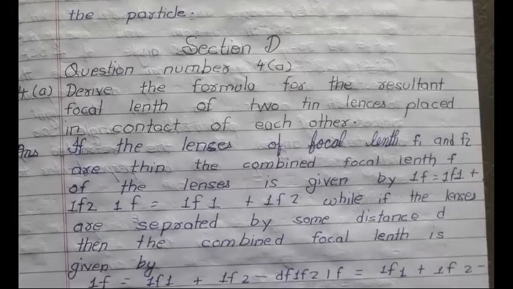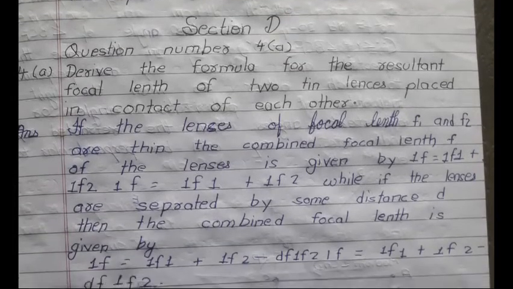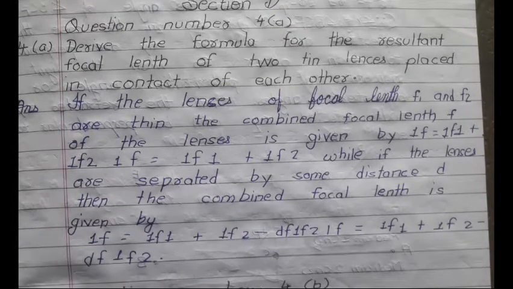Section D, question number 4a. Write the formula for the resultant focal length of two thin lenses placed in contact with each other. If the thin lenses have focal lengths f1 and f2, the combined focal length f is given by 1/f = 1/f1 + 1/f2.